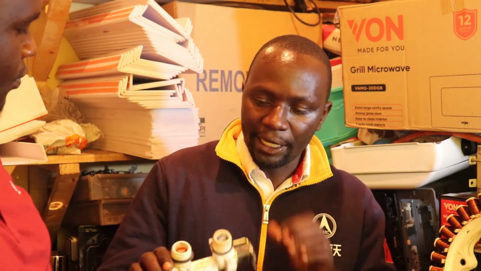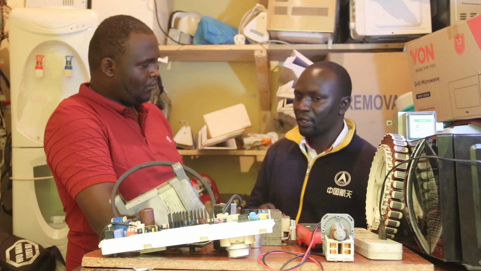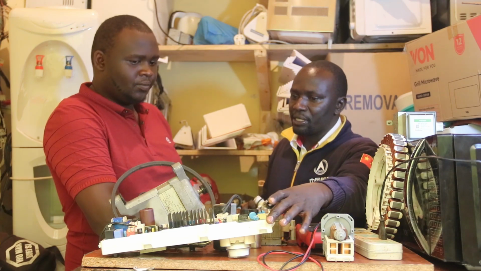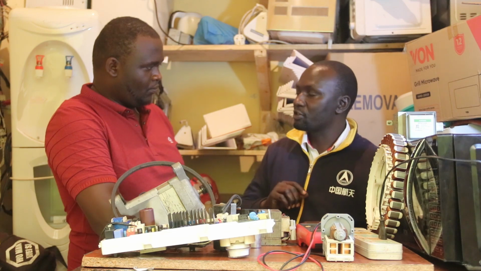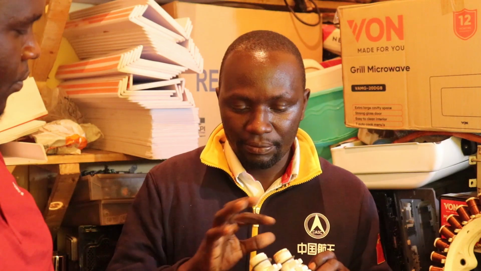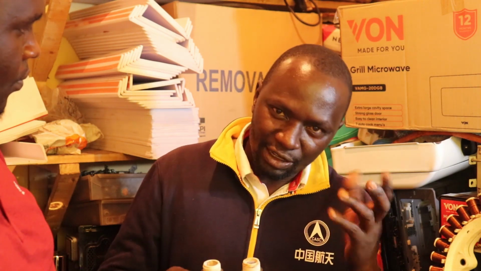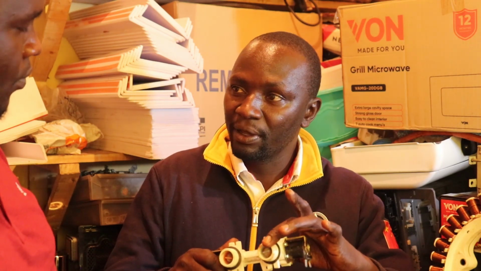This is what we call the solenoid valve. After you've selected your cycle and water level, then you start your machine. The PCB will send a signal to the solenoid valve that you are ready to start with your laundry. So what happens here, it is triggered. I can't explain mechanically because you might not be able to understand. Generally, this is what is triggered. It opens up and the water will be able to get to the drum.